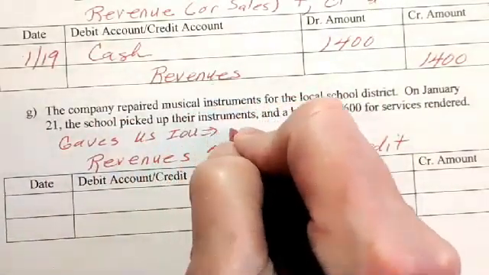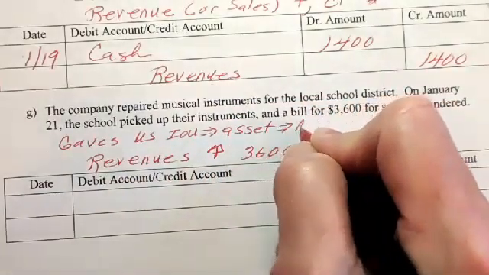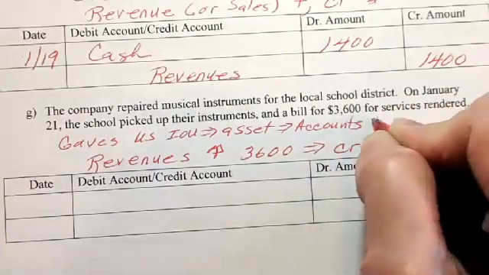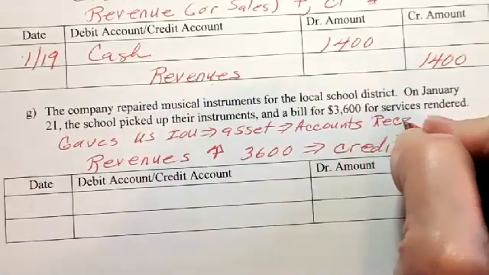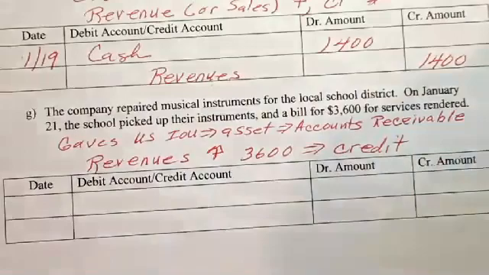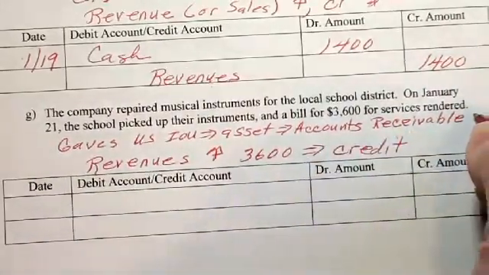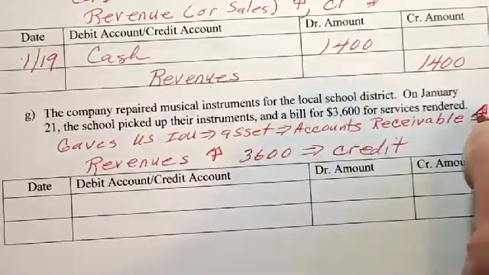So this is an asset. We call it accounts receivable. I before E, except after C. And to increase an asset, we, up arrow, we debit.